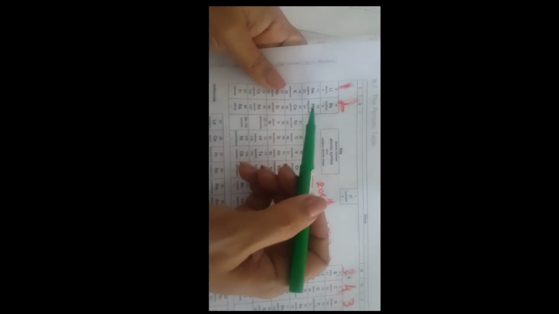All right. Next one, the last one. Magnesium is Mg with a valency of, it is in group 2, so it has a valency of 2. Don't forget, 1, 2, 3, 4, 0, 1, 2, 3, 4. So magnesium is 2.